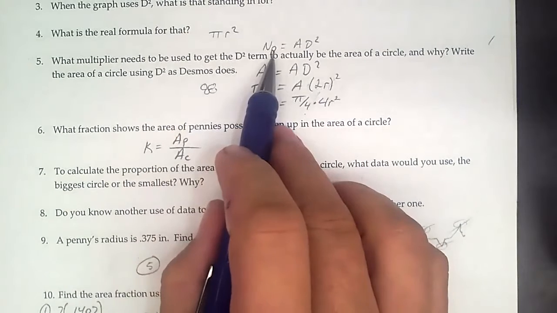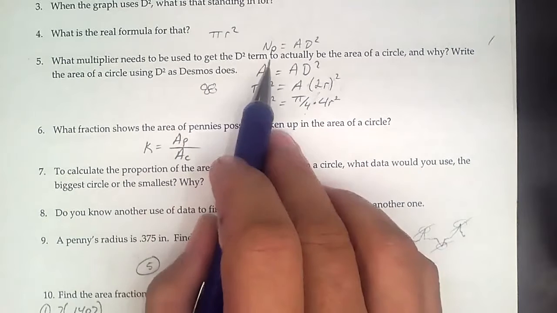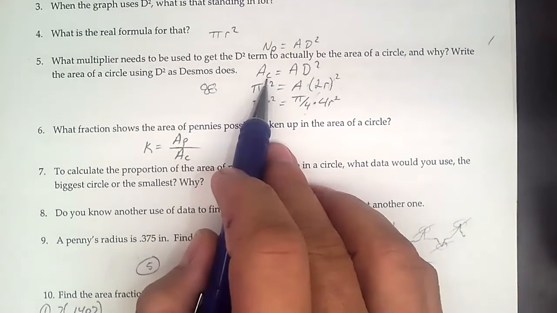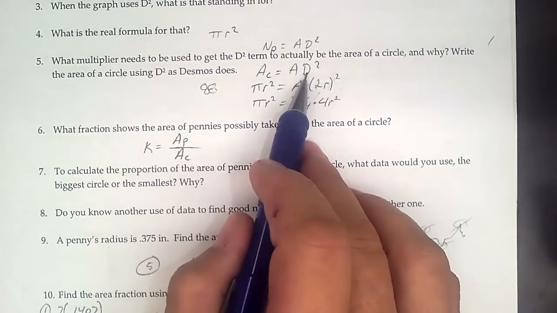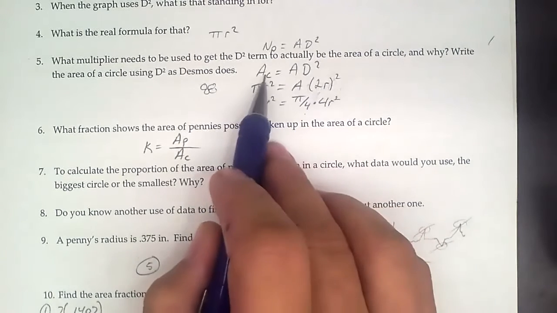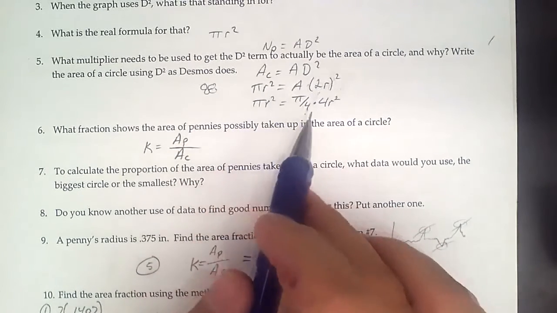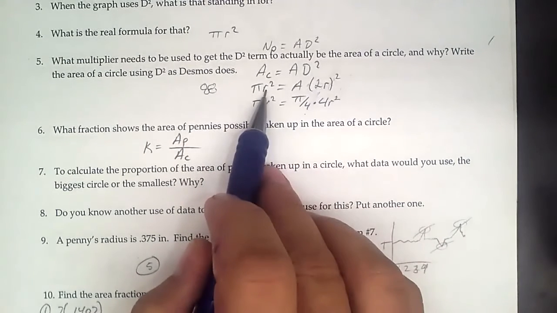So the number of pennies is a stand-in for the area of the circle that these would create if I could do that. So let's say that the number of pennies is essentially the area of its own circle, and that's equal to this. But what is the diameter? The diameter is 2 radii. So this turns into that, and area of a circle is pi r squared. So this is the area of a circle, and this is the area of a different circle.